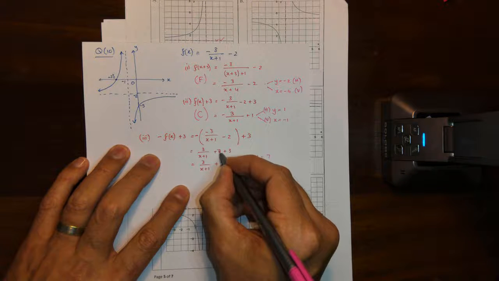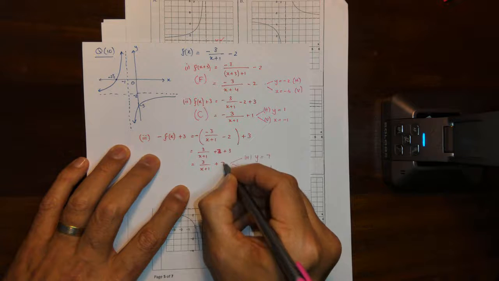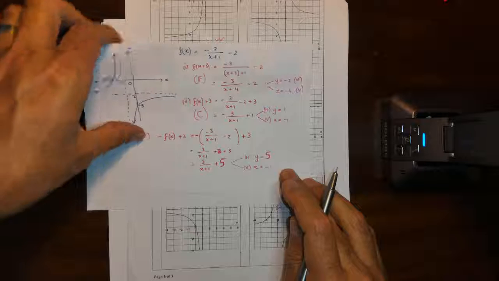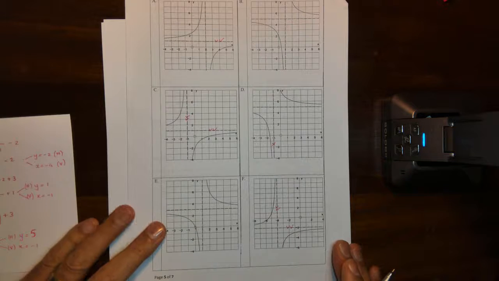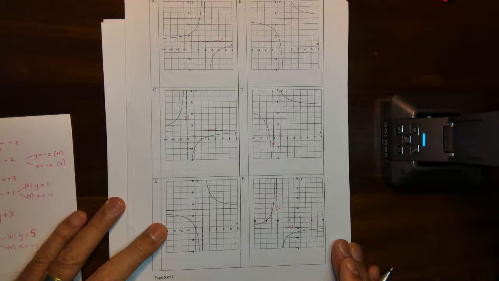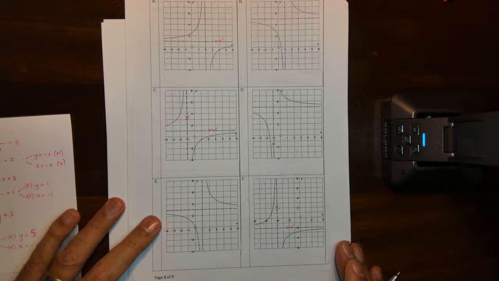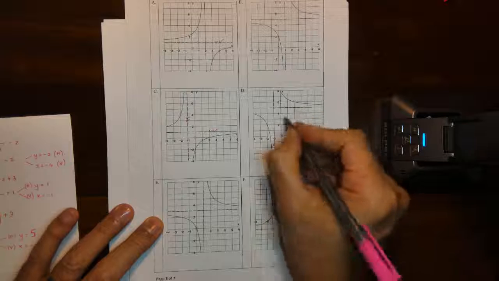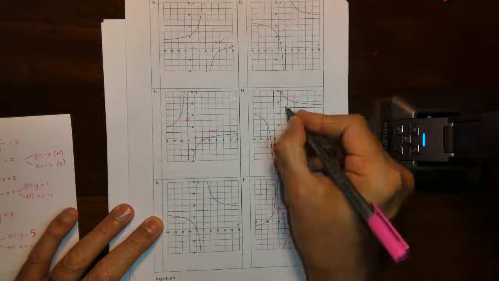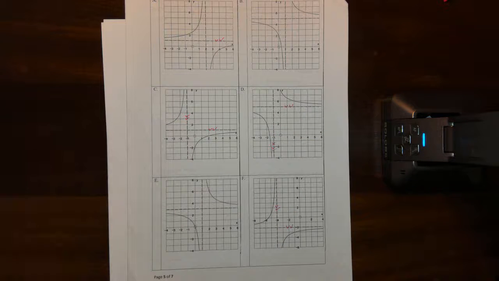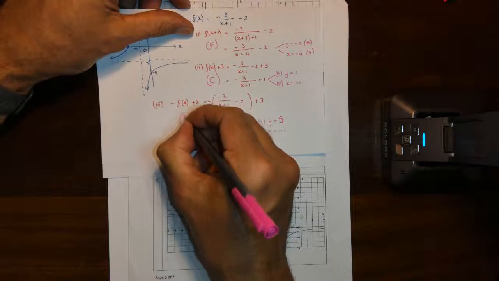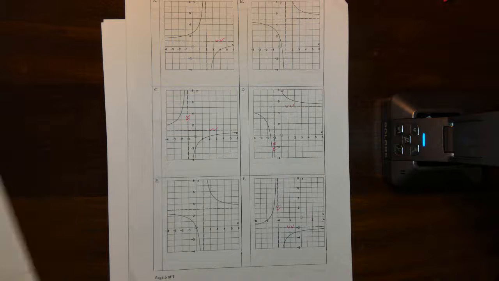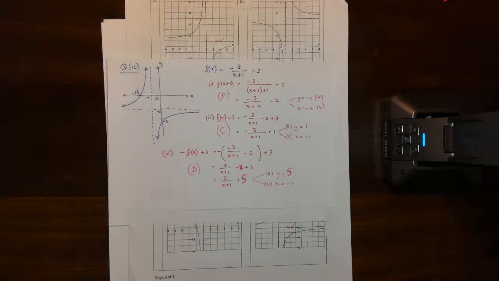So in fact this is positive 2 plus 3, which is a 5. Now that was a silly little arithmetic error, and you can see that indeed we are now on the right graph. My x here is minus 1, my y value is definitely 5. So for option 3 I was going to choose option D that lies on my diagram. Okay, so there's my final answers to this question.